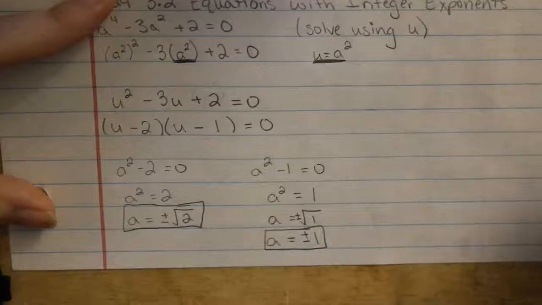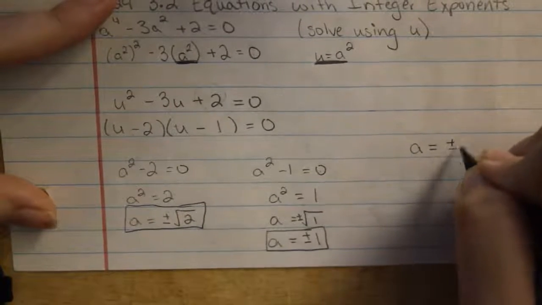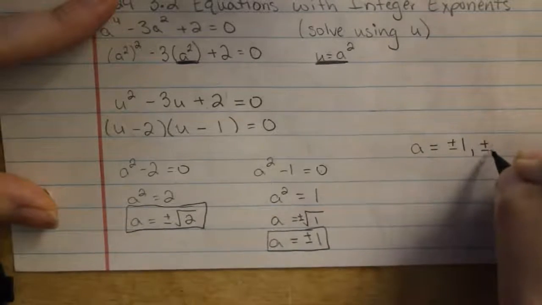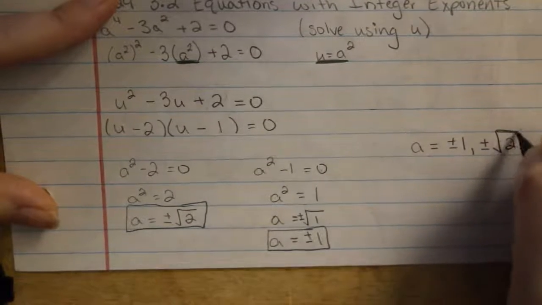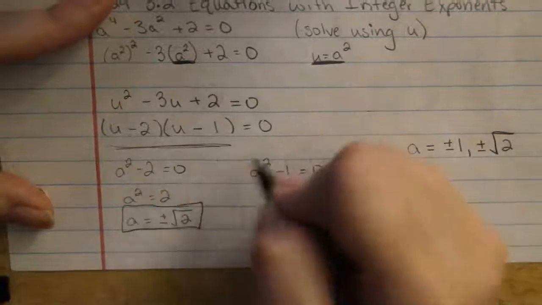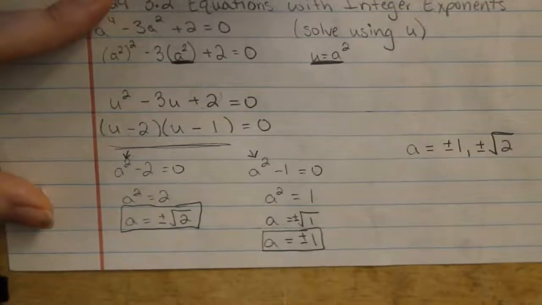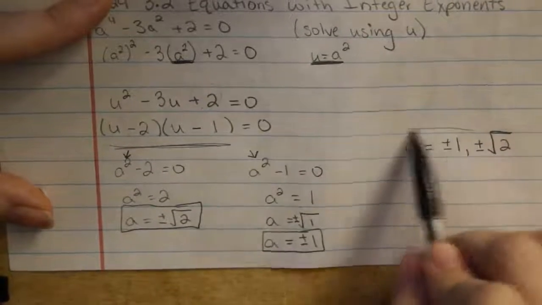Now what they're going to do is they're going to have something that looks like this. So they would write it as a equals plus or minus 1, comma, plus or minus square root 2. So as long as you are factoring properly and then plugging it in after you factor, that's when you plug it back in, okay? So you're going to plug them back in after you factor. When you're solving, you're going to be able to find your final answer. So let's flip this over and see.